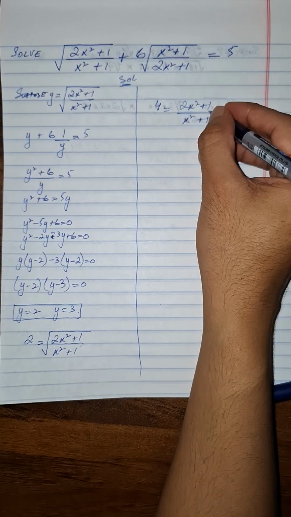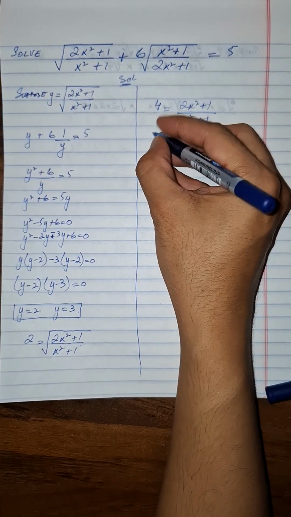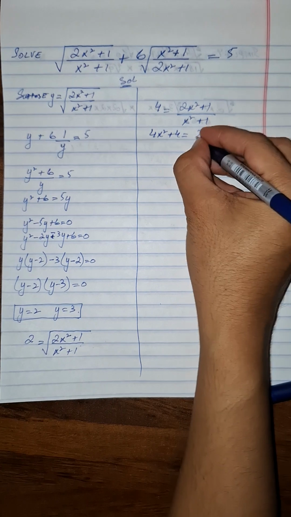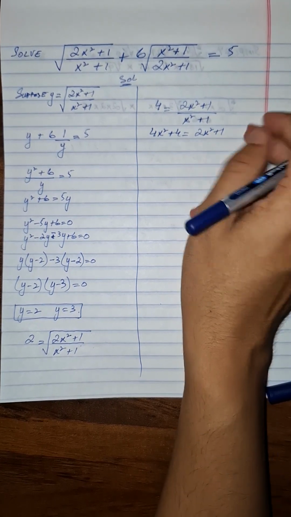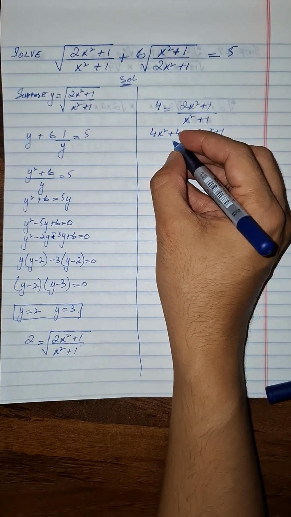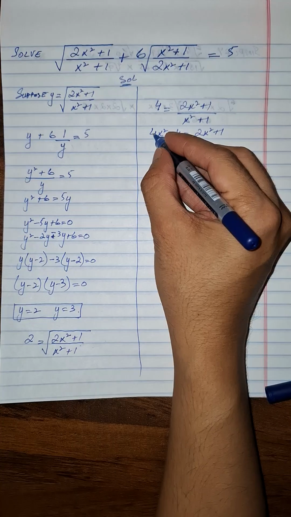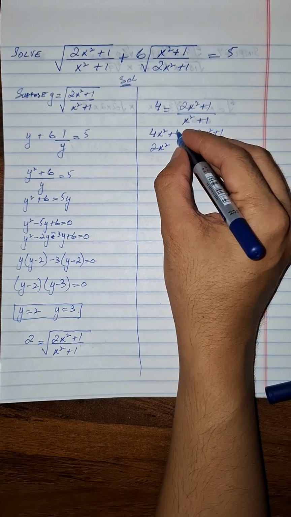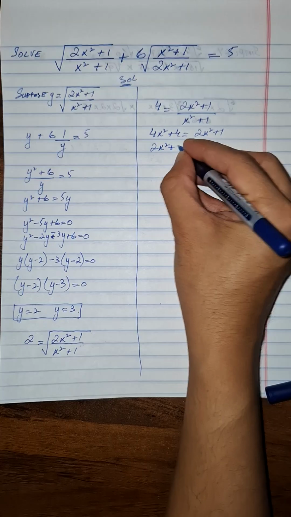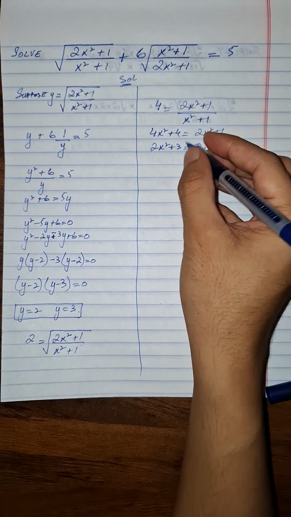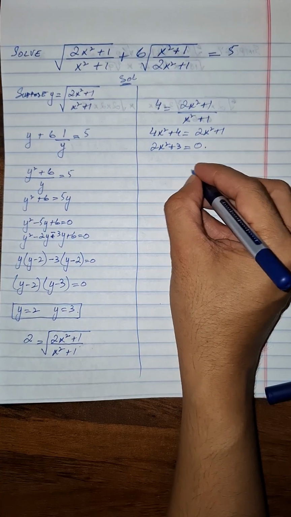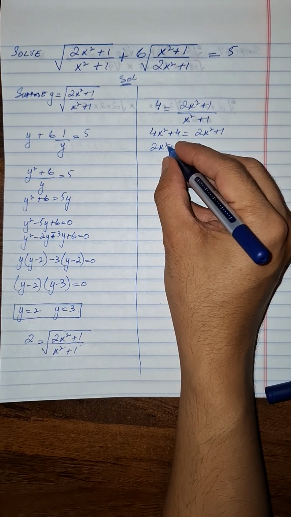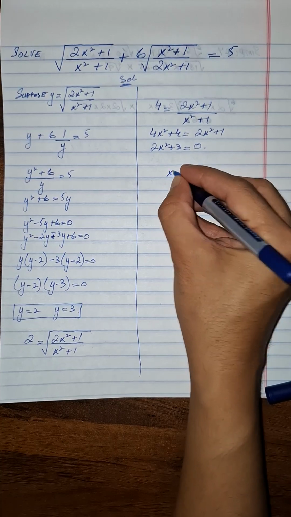So we'll shift this denominator and multiply it with 4, and we can write it as 4x² + 4 = 2x² + 1, and we'll shift both of the terms to the left hand side, and we can write it as 4x² - 2x² = 2x², and then 1 will be shifted here, so 4 - 1 = +3, so 2x² + 3 = 0, right? So now we'll shift the 3, and this is 2x², so we'll shift the 2 also, so we'll have x² = -3/2.